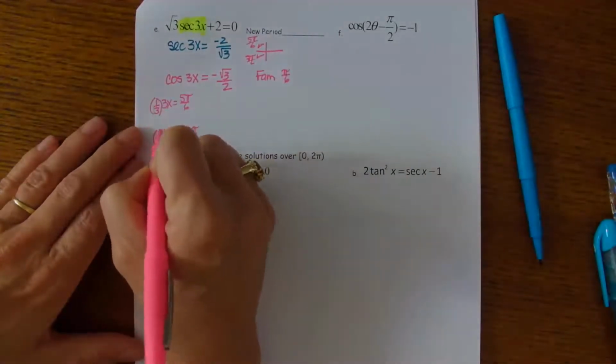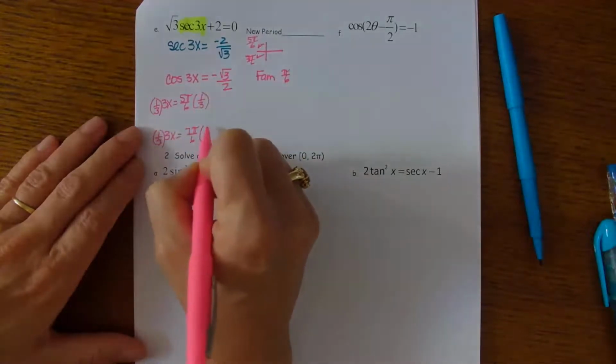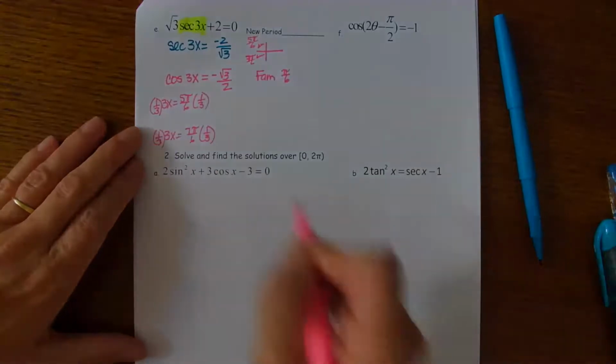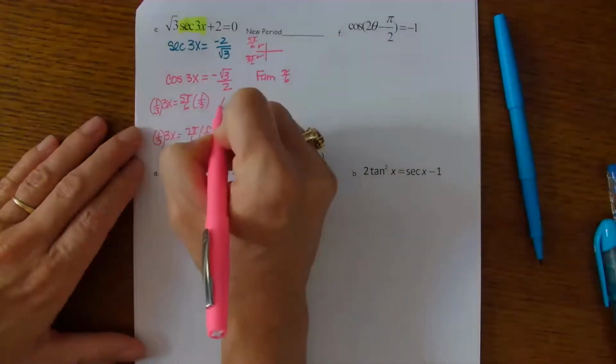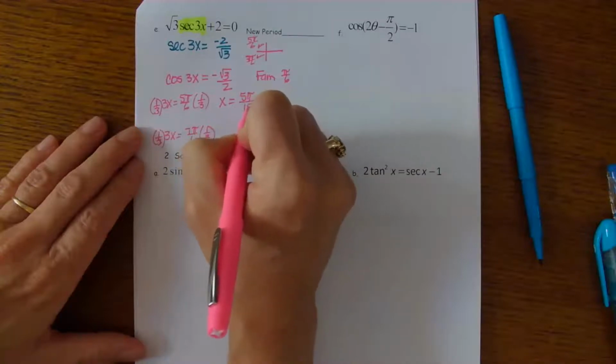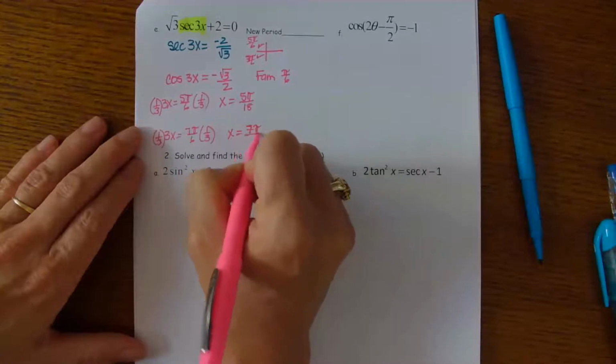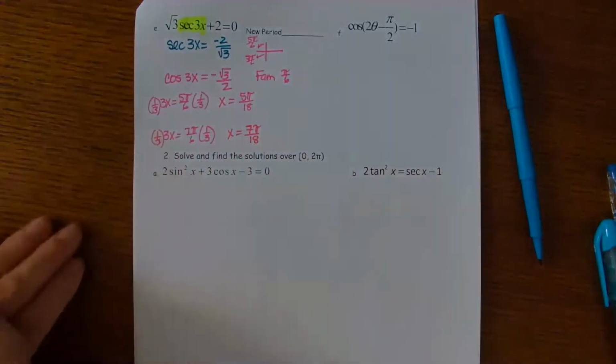Yes, I do. You can say divide by 3, but I think it's easier for you to see the math when you multiply by a third. So what does x equal? 5 pi over 18. X equals 7 pi over 18.